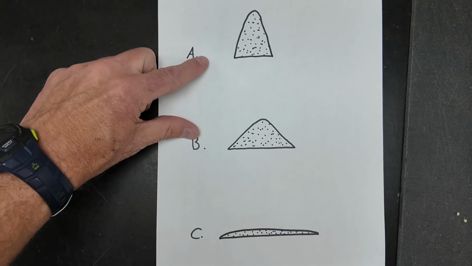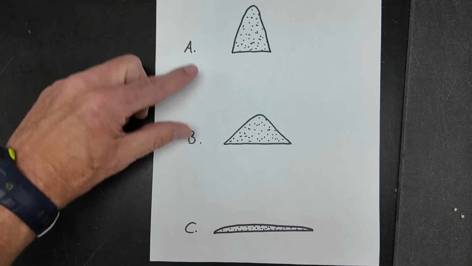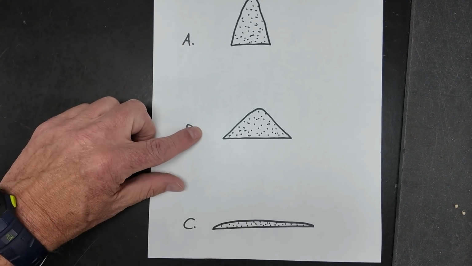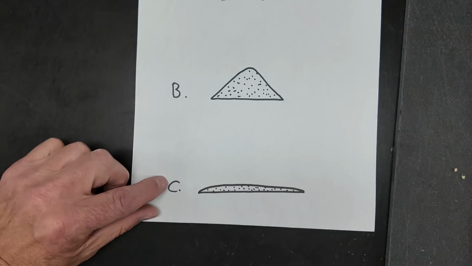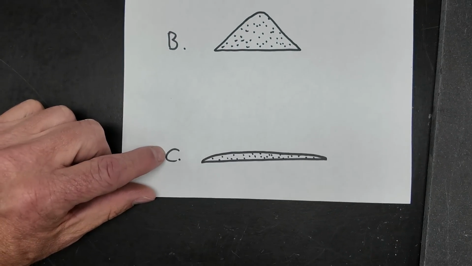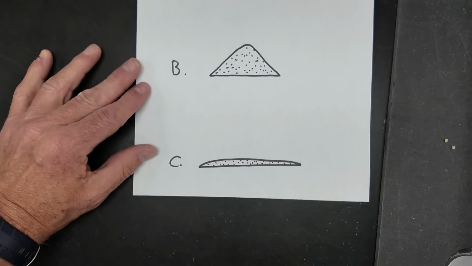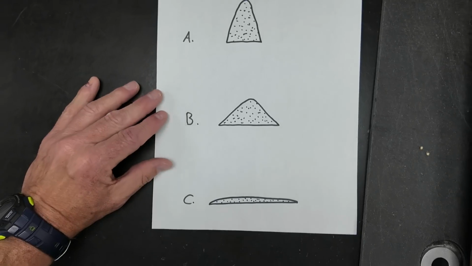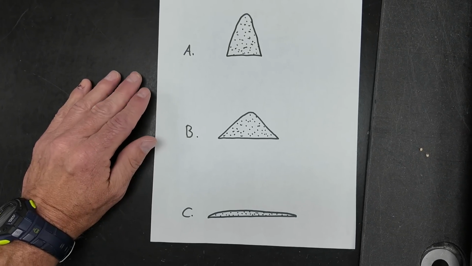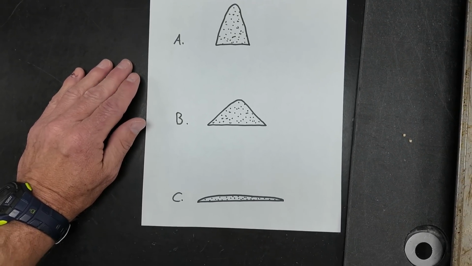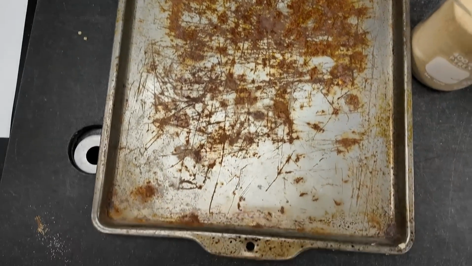Will it look like A, which is a much steeper pile of sand? Will it look like B, a little bit more moderate? Or will that pile of sand look a little bit like C? So those are your three options. So go ahead and think about that and consider it. And then let's go ahead and get right to it.